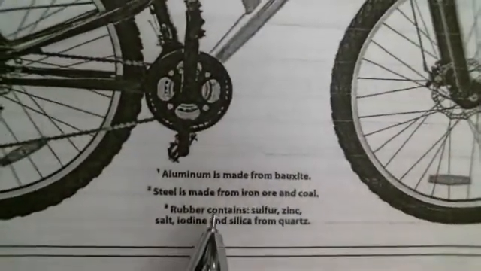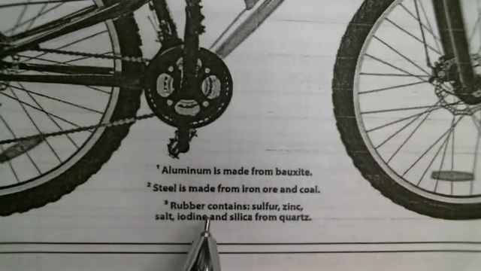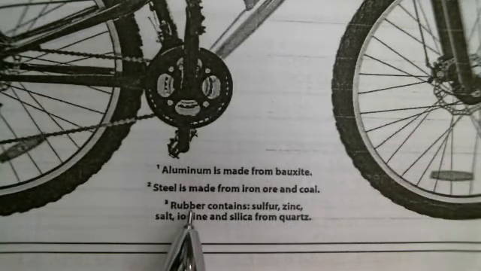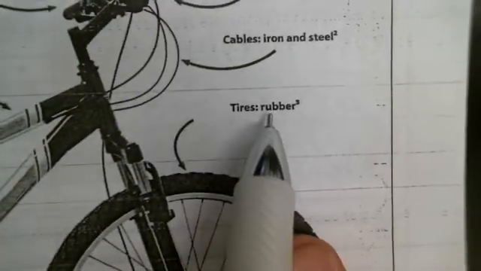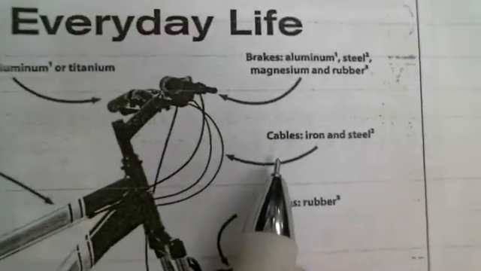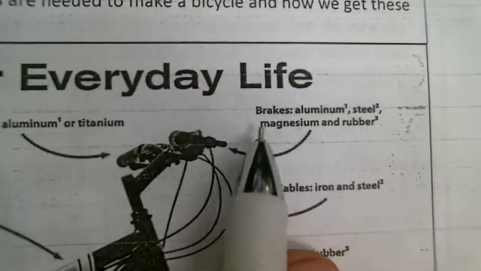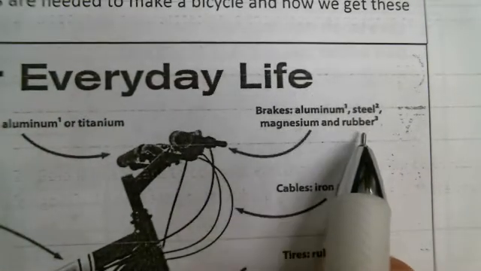Iodine, where is it used in bicycles? We can see underneath here that iodine is used in the creation of rubber. So anything that's made out of rubber in our diagram, we can see here that obviously the tires are going to be with rubber. And up here by the handlebars, it says that the brakes contain rubber.